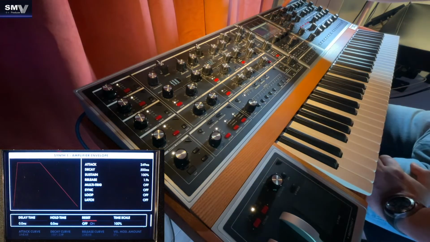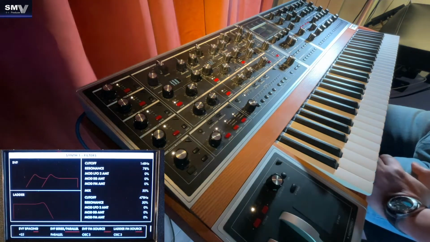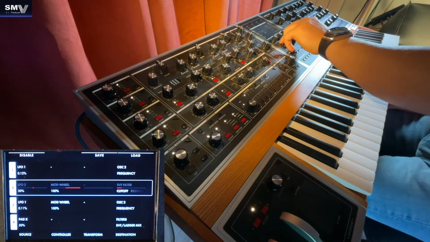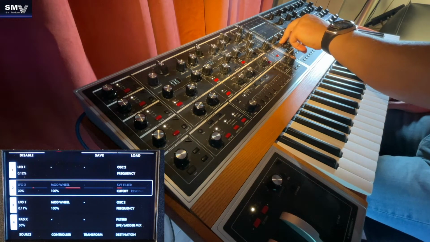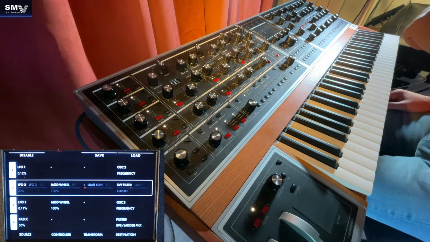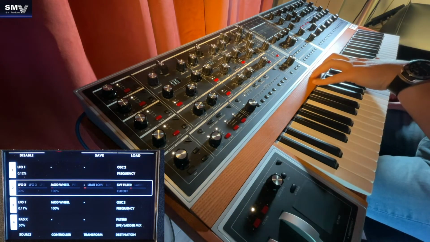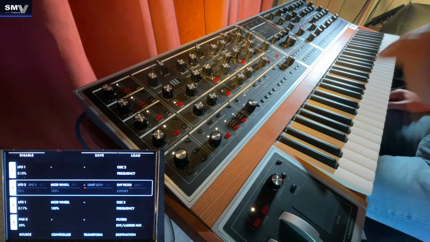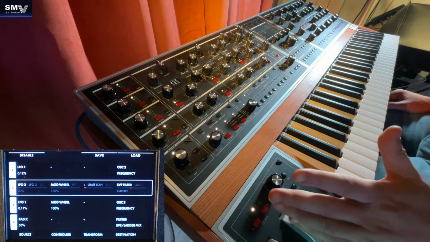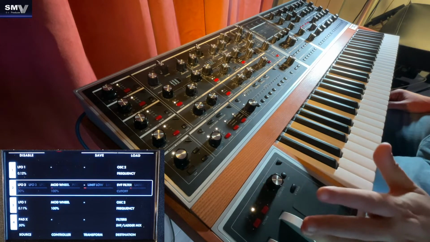But I wanted to tell you, coming back to the filter, that I have a modulation on the state variable filter that is applied by the LFO in conjunction with the modulation wheel. So it will be only when I go up with my modulation wheel.